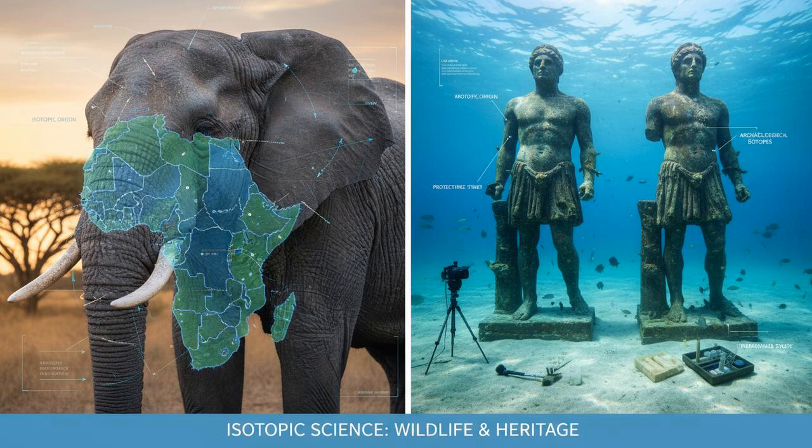where the elephant lived. Furthermore, bomb pulse carbon-14 can instantly tell if a piece of carved ivory is antique, meaning pre-1947 and legal to trade, or modern, meaning poached post-ban. This is the scientific backbone of modern wildlife crime prosecution.